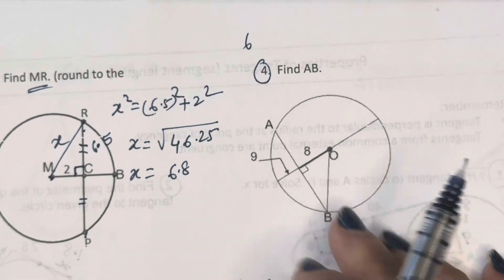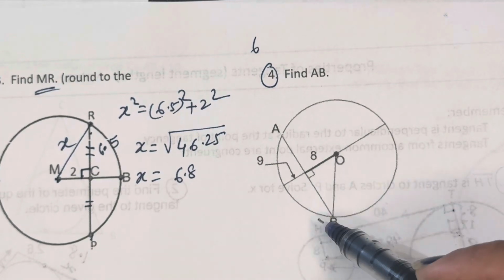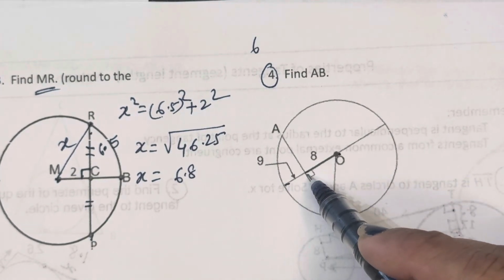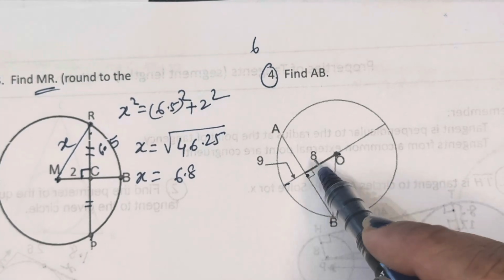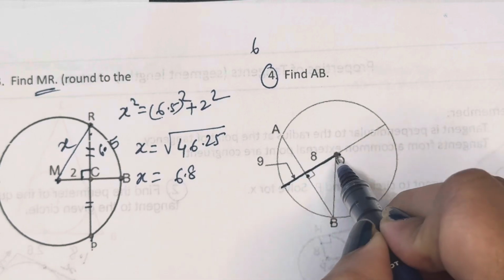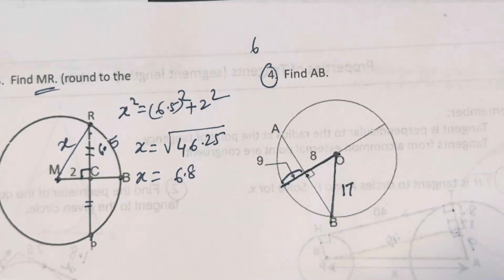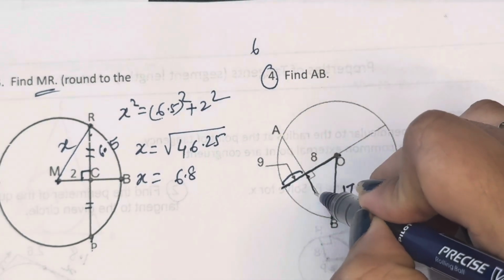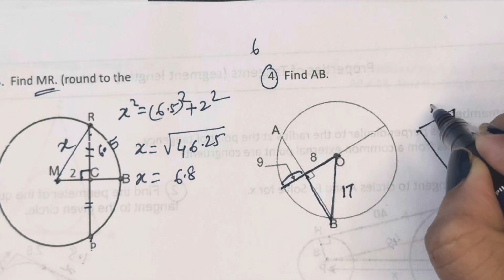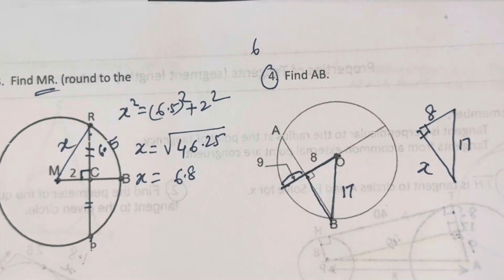Now this one, fourth, AB. You are finding AB. Again, you can see what are the things they have given. They have given this as 8, this as 9. So the whole radius will be 9 plus 8, 17. See, this is actually a radius. This is actually the radius. And this portion is 9. Now you have a right triangle. This is 8, this is 17, this is 90 degrees. Can you find this x?